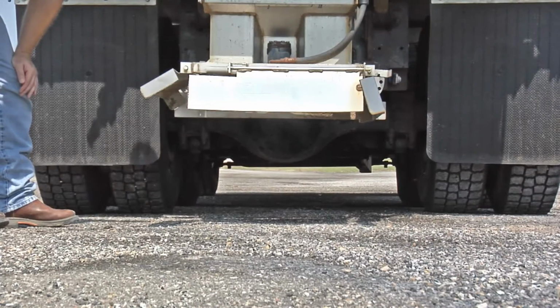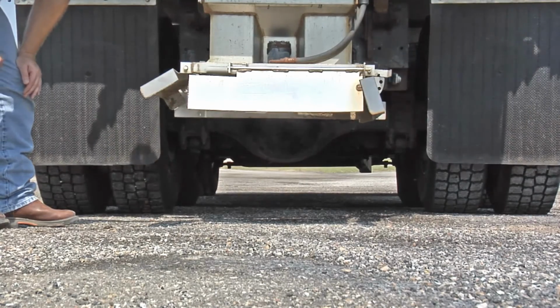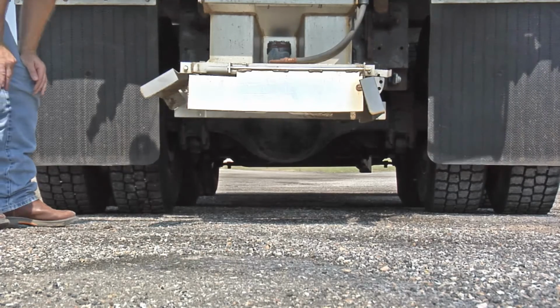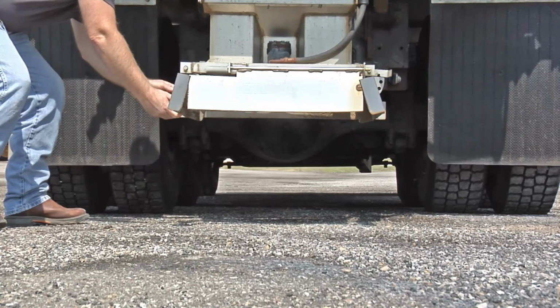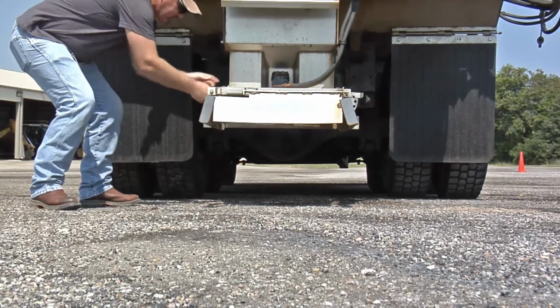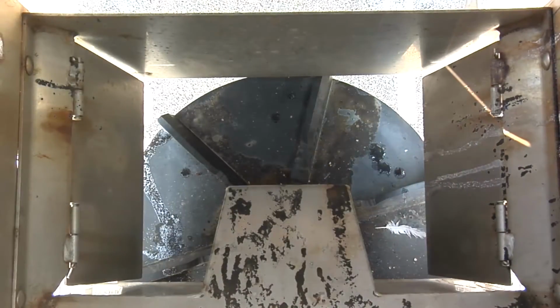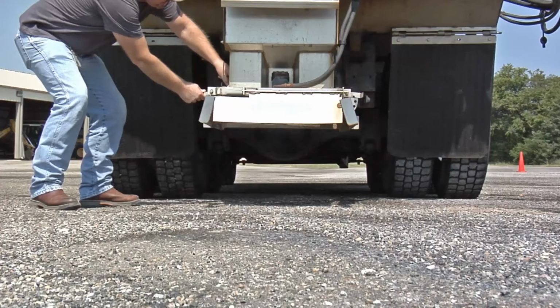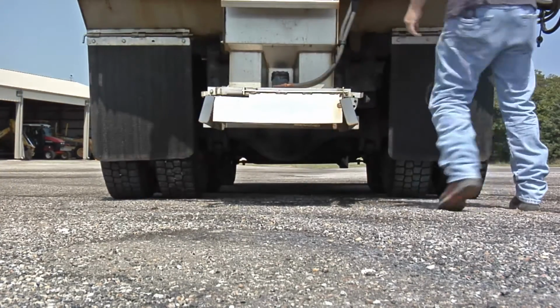If, say, you're working in the passing lane and you want to spread material back over into the driving lane, we'll drop this deflector down, move this diverter back out. This will allow the material to drop to the driver's side and be kicked off the passenger side.